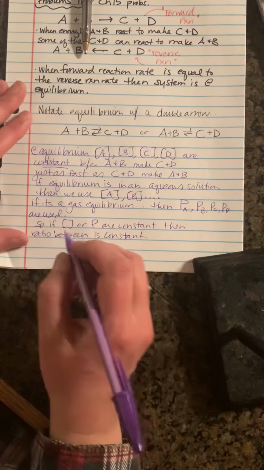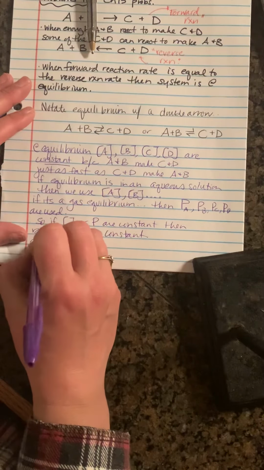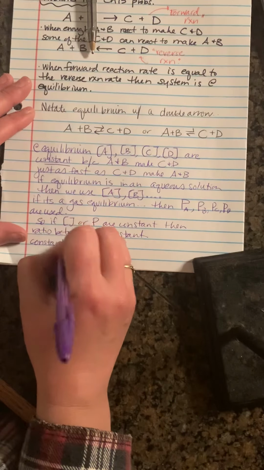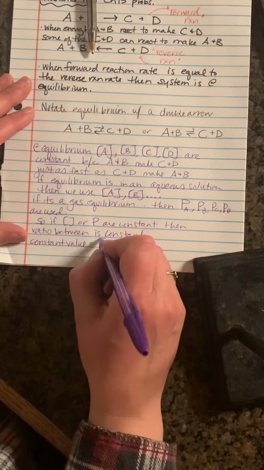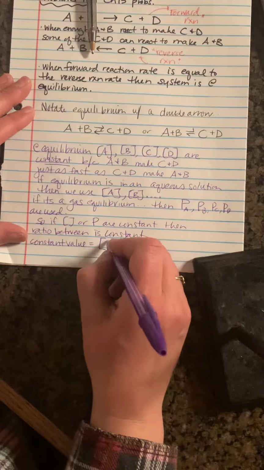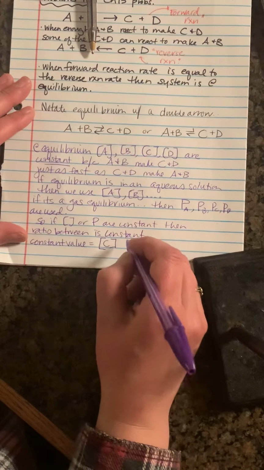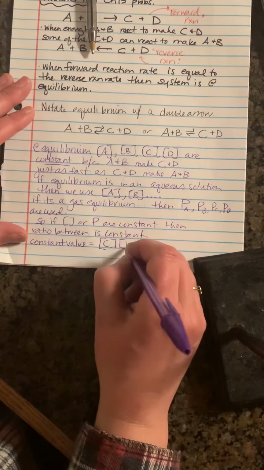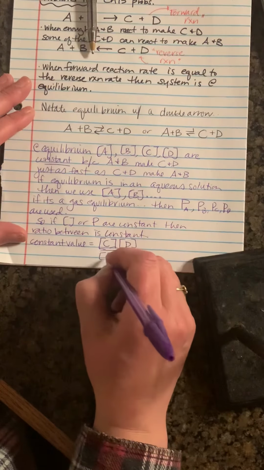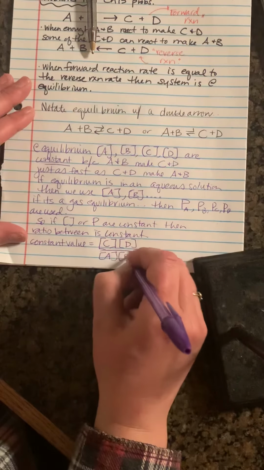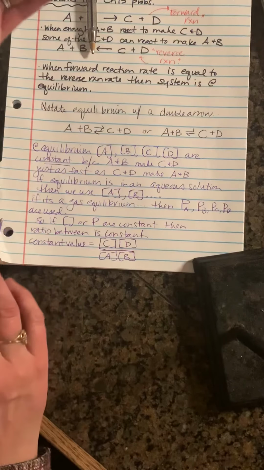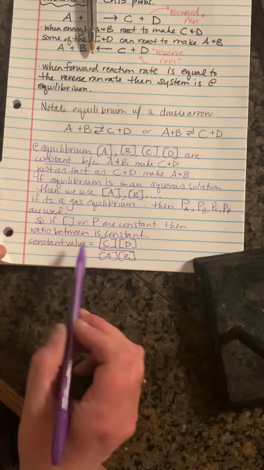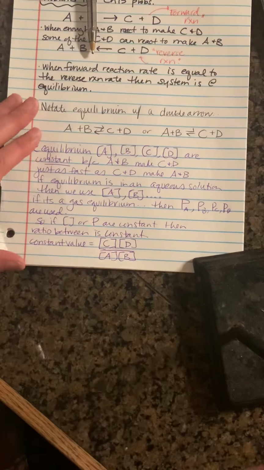So we can say that some constant value would be equal to the ratio of the concentration of C and concentration of D compared to the concentration of A and the concentration of B. So if we compare the concentration of the products to the concentration of the reactants, we get a constant value.